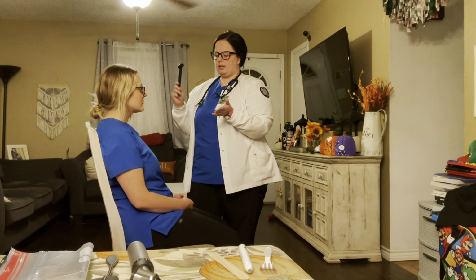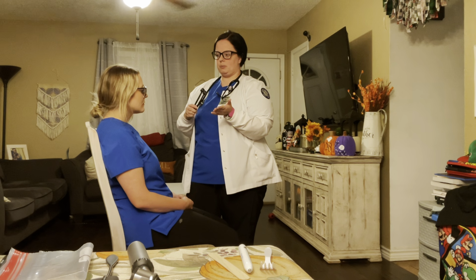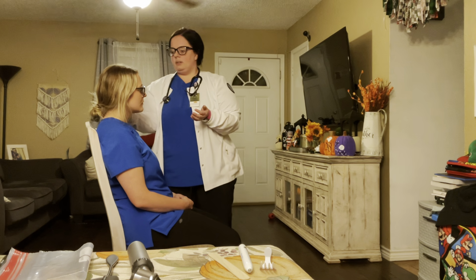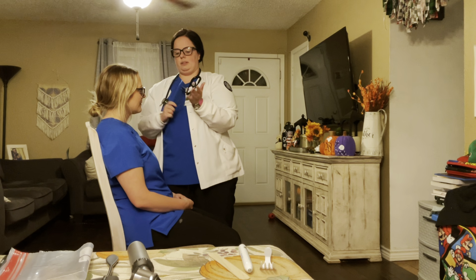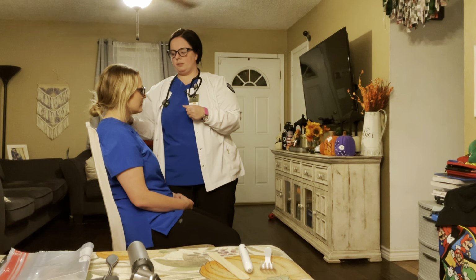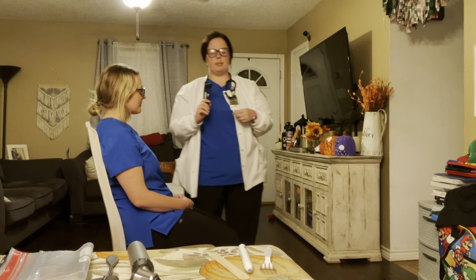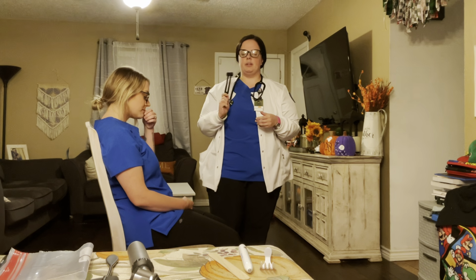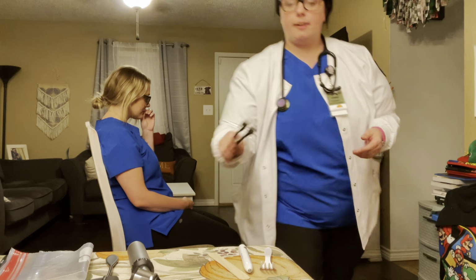So when I push this on your mastoid process, let me know when you can no longer hear it. Okay, and then now let me know when you can no longer hear it. Okay, Rhine test is negative because air conduction was 2 times longer than bone conduction. So cranial nerve number 8 is intact. Okay.